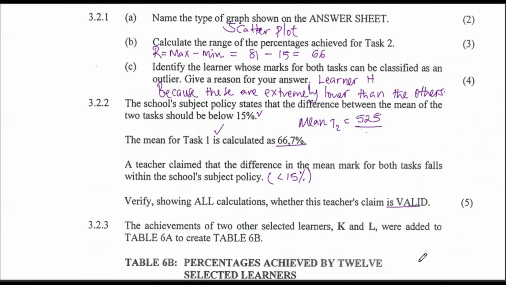525, but remember we've added for 10 students. So you divide by 10, and we end up having 52. Remember, they are percentages. So what do we do now?